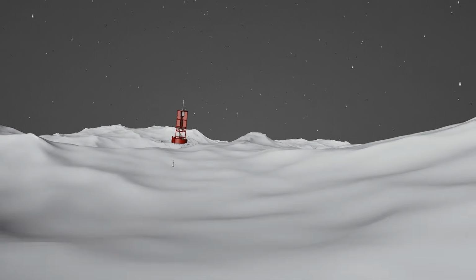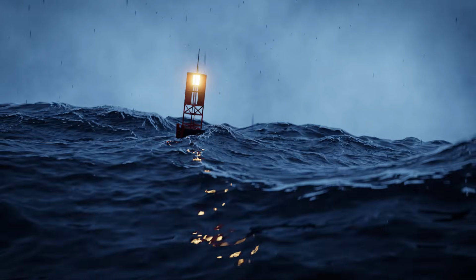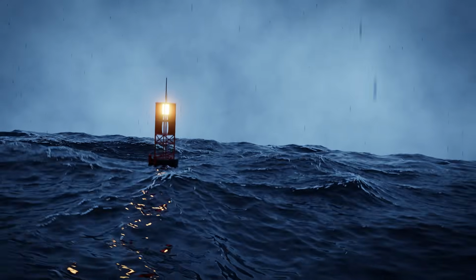Today we'll be creating a stormy ocean animation. We'll be covering a lot of topics like the ocean modifier, particle systems, how to create that look when you go underneath the ocean, and a couple of nice materials.